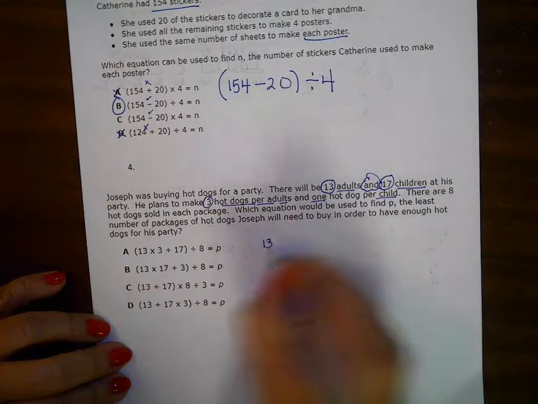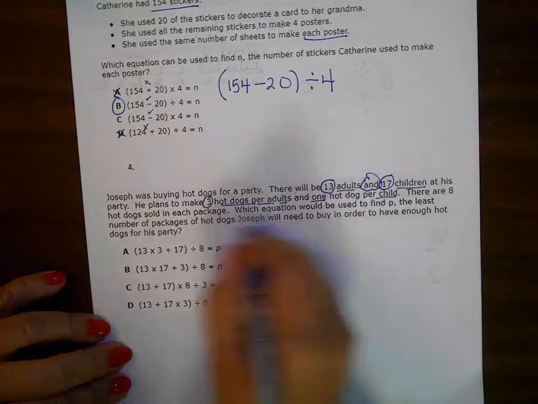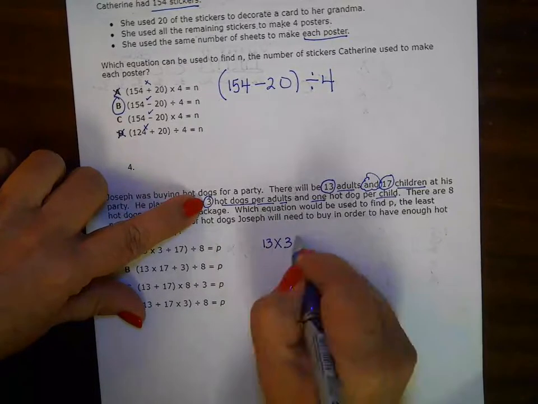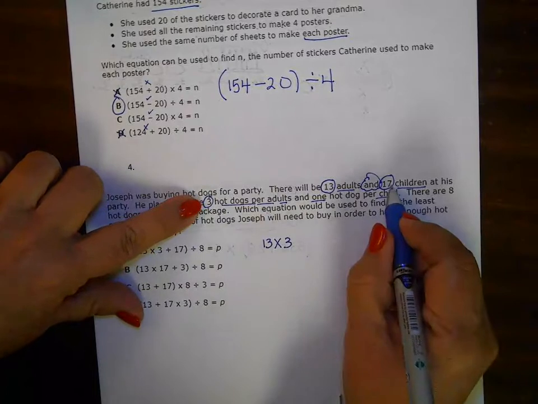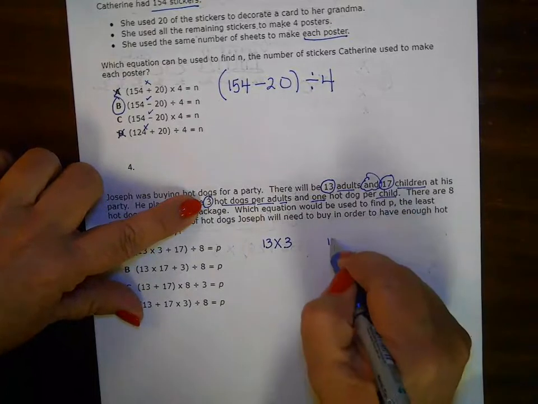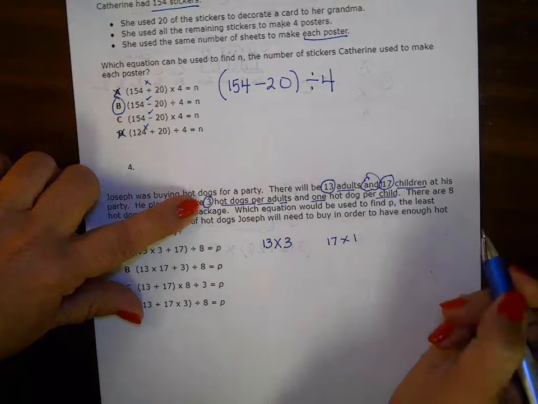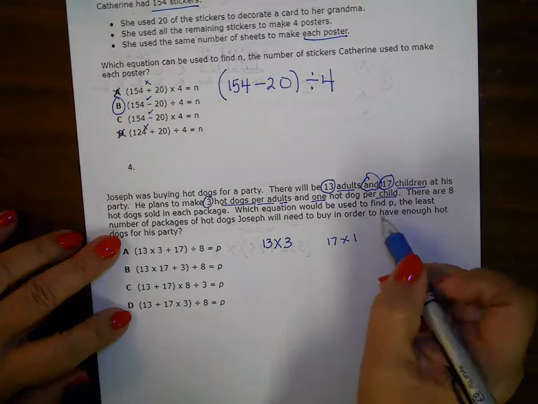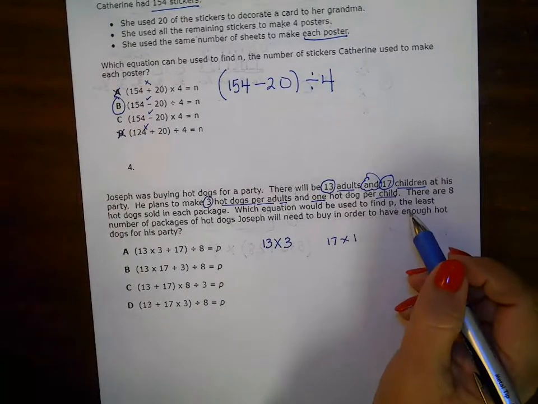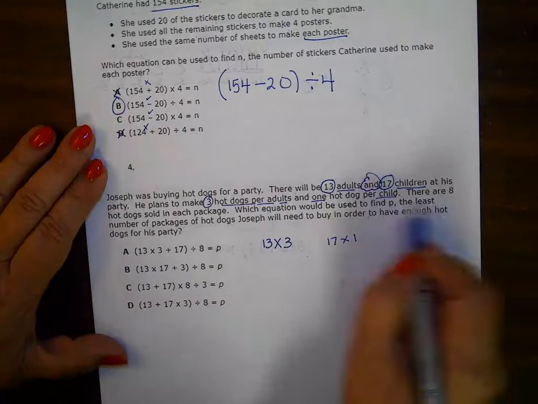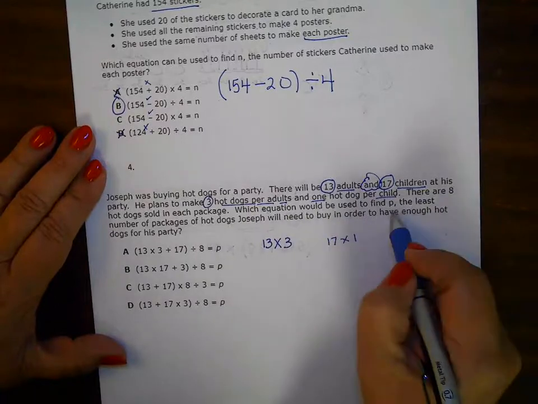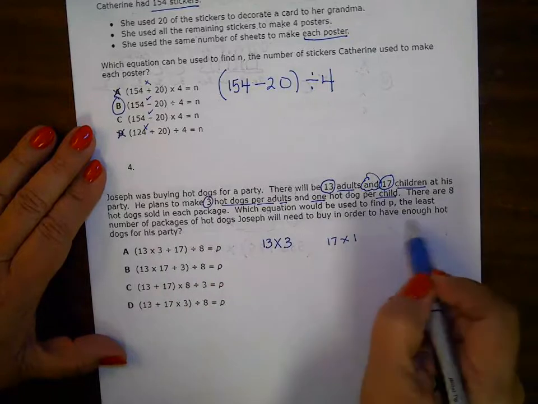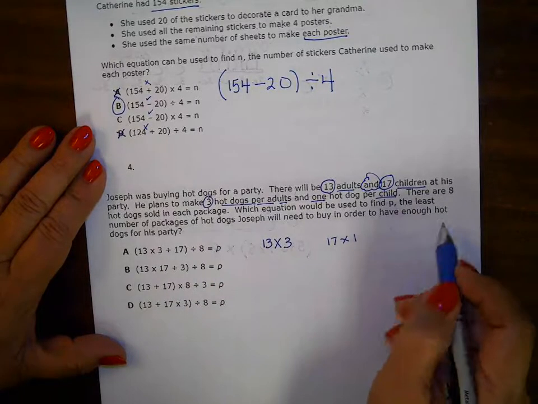So now I'm going to have 13 adults. Each adult's going to receive 3 hot dogs. So how many would I need there? And there's 17 children. Each one's going to get 1. And then there's 8 hot dogs sold in each package. So I need to find out how many packages I need to purchase. So which equation would best fit to find P, the least number of packages of hot dogs Joseph will need in order to have enough hot dogs for his party?